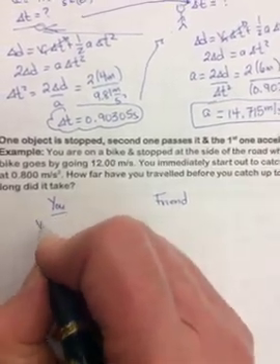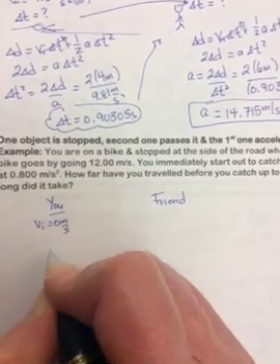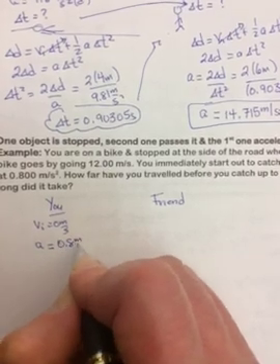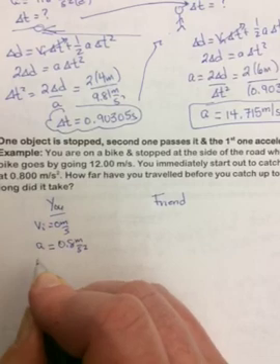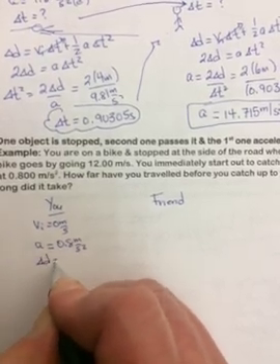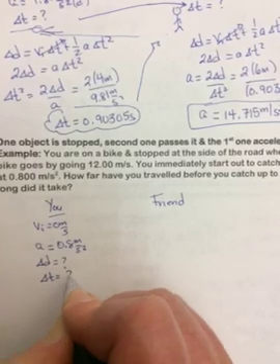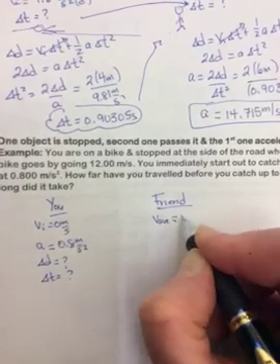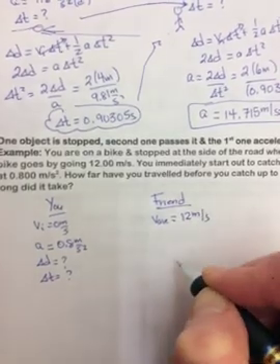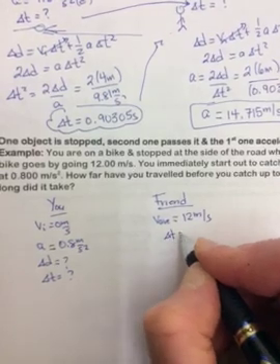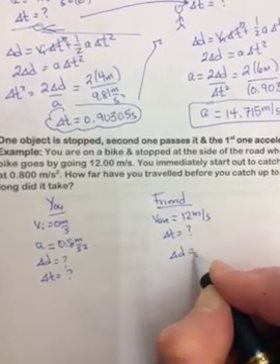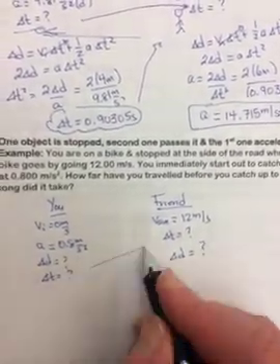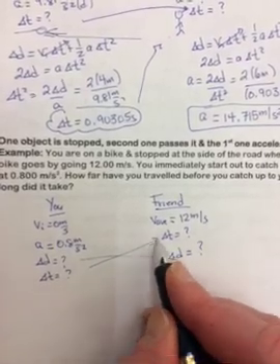Okay, so for you, you're on the side of the road, your vi is 0. But then you accelerate to catch up at 0.8 meters per second squared. And it wants to know how far have you traveled, delta d, and how long does it take, delta t. For your friend, they don't know they're trying to catch you. You're trying to catch them. They're just minding their own business, listening to their tunes, going 12 meters per second. We don't know how long they pedal before you catch them. We don't know how far they go before you catch them. But what we do know is the d's are the same and the t's are the same. Sorry, I should have written them in the same order.